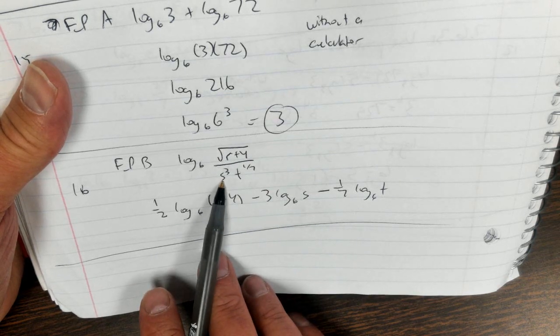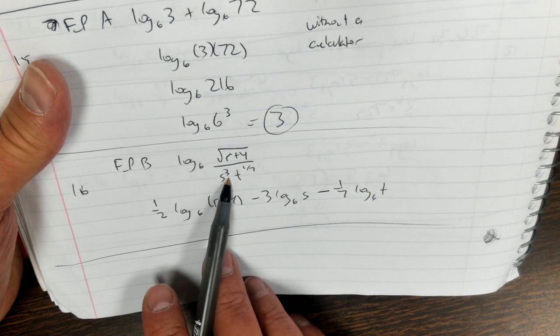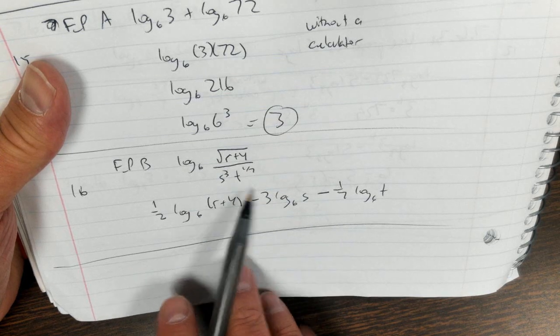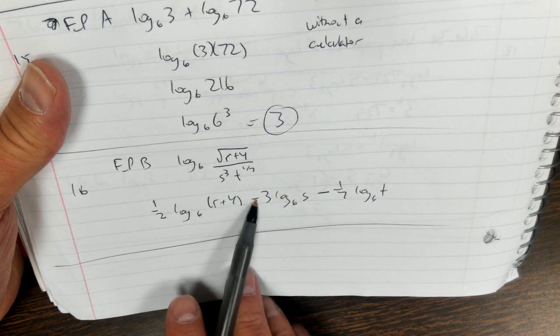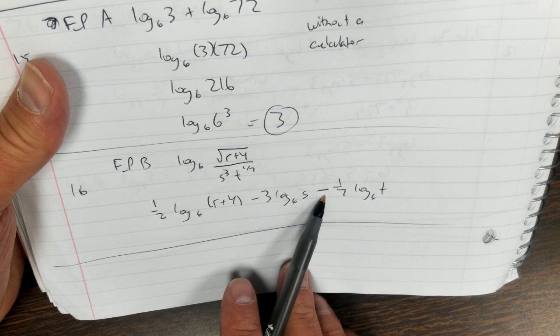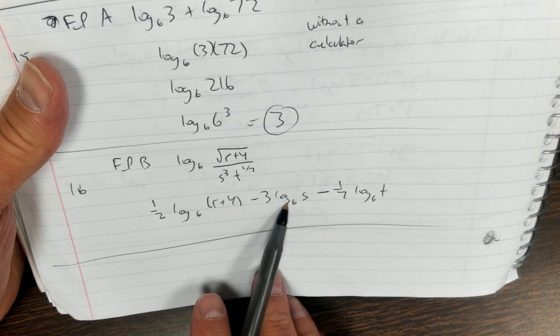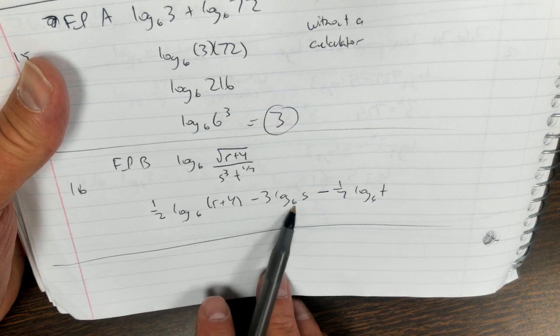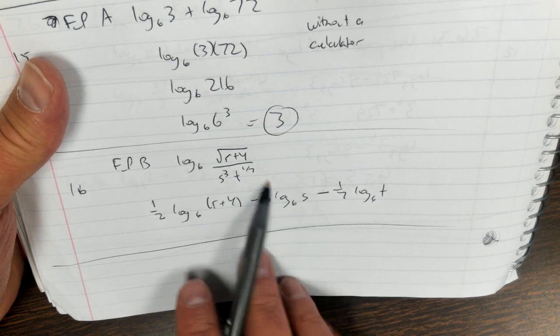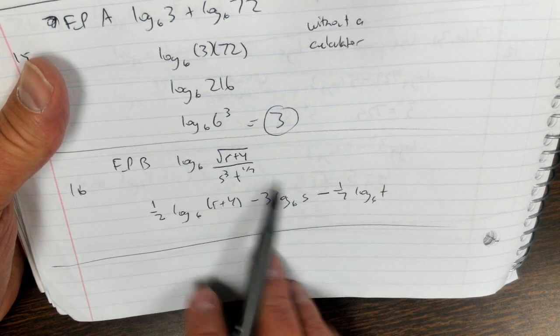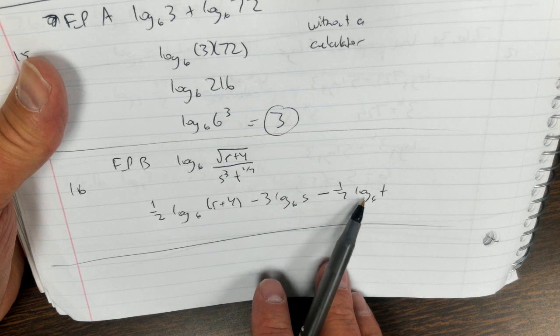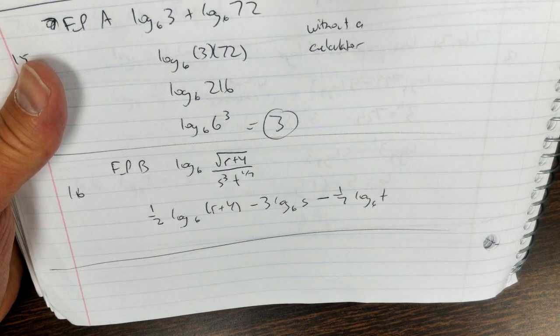And then since it was s cubed, you put it as a 3 in front, and since it's a denominator, we put minus for both of those. So minus 3 log base 6 of s minus 1/7, which was the exponent, log base 6 of t. All right, well there you go.